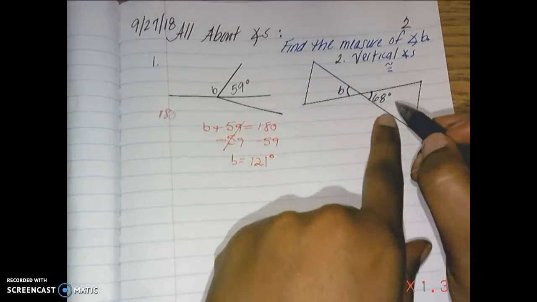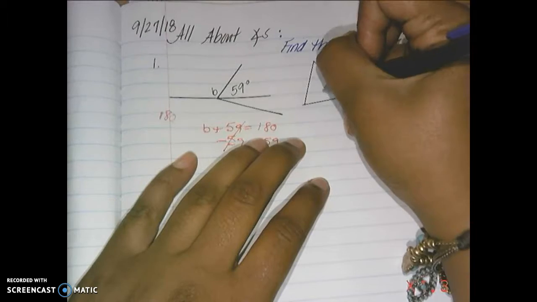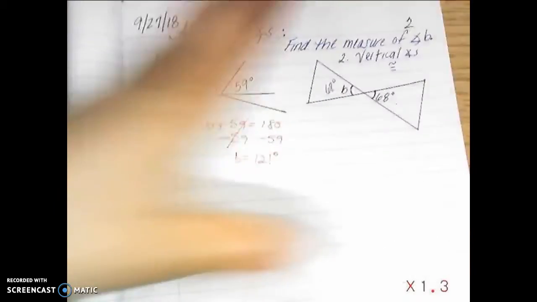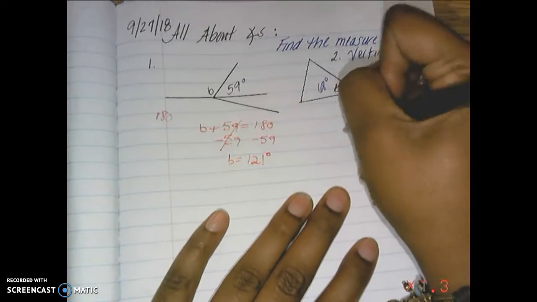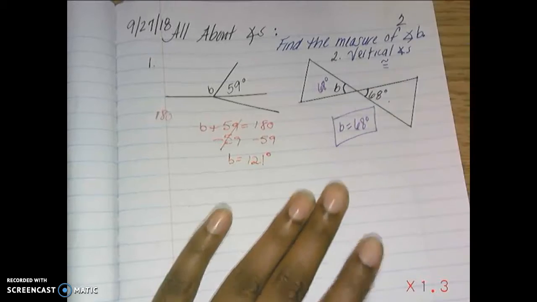If my angle on the right is 68 degrees, that means my angle on the left, I'm going to cover it up so you can't see my answer, is 68 degrees. There we go. So B in this case is 68 degrees. And we're done.